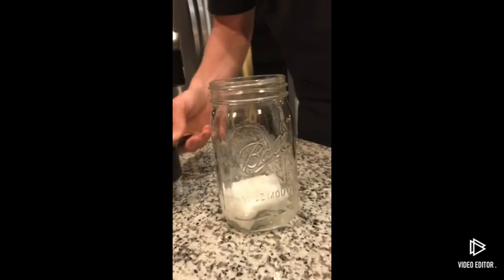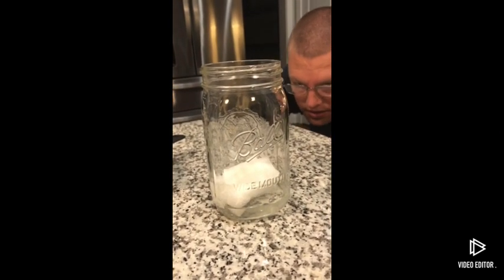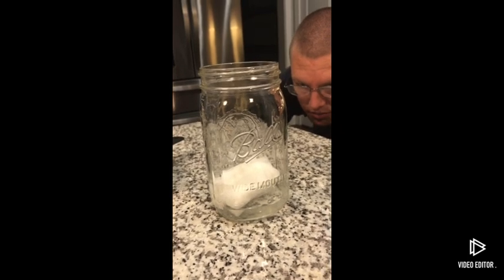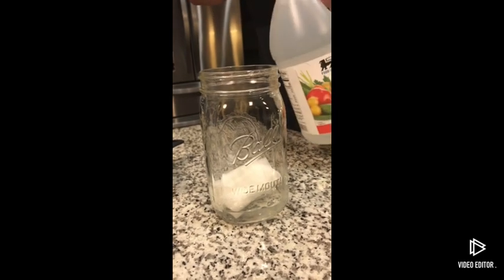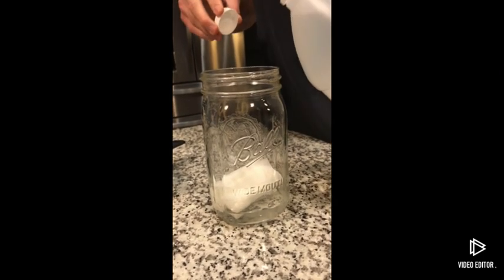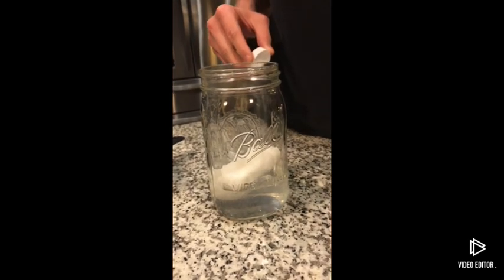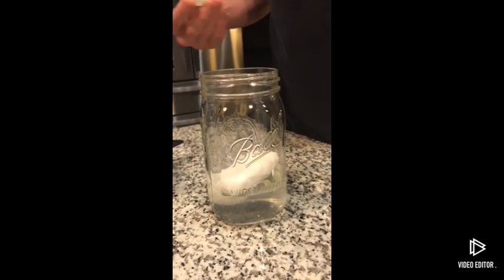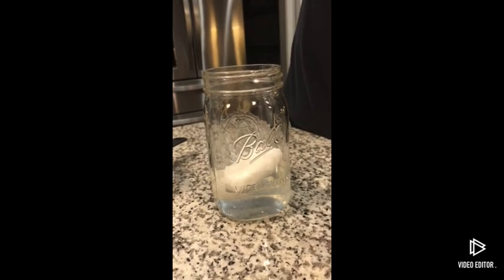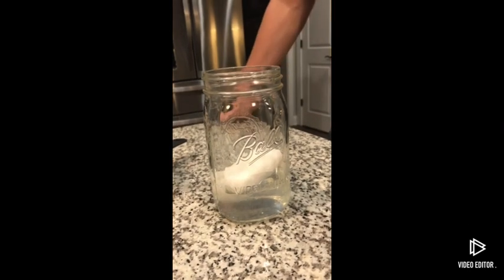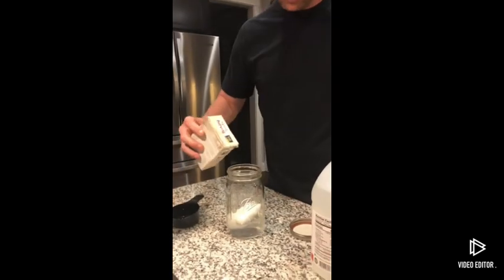So I hear it fizzing. Doesn't really seem to be doing as much as I would have thought. It could be, maybe I need a little more vinegar. I'm honestly wondering if I did it without the paper towel, if that would actually work. Here, I'll just pour some baking soda in without the paper towel.